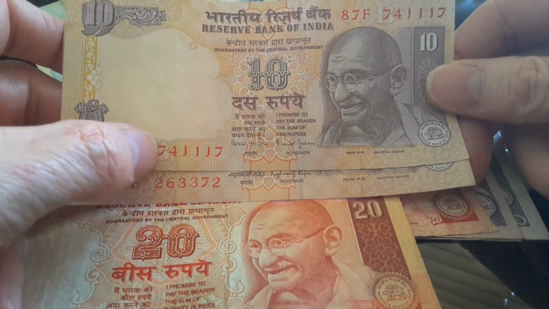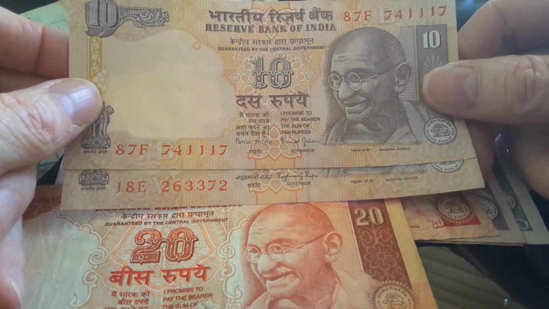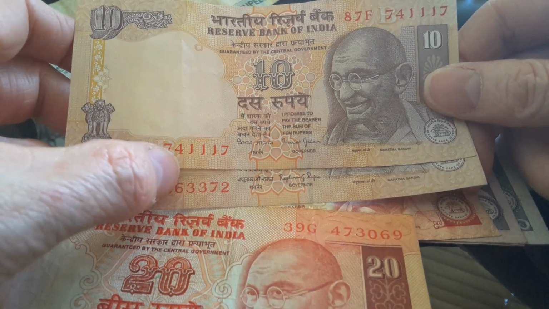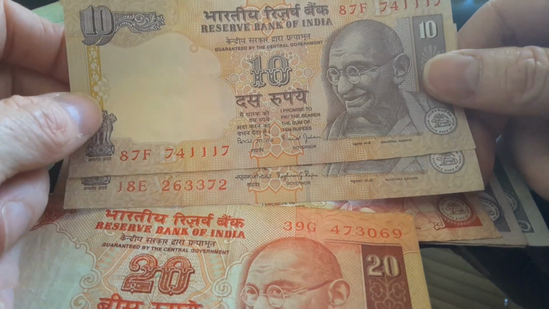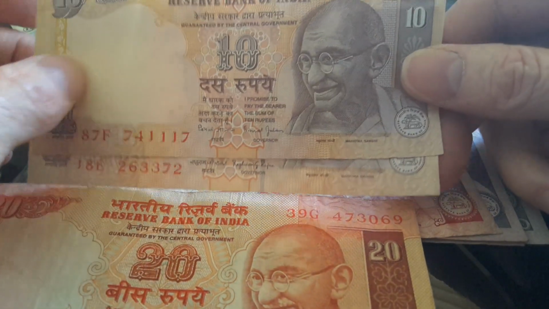And I like the serial numbers. If that 4 was a 1, that would be a good banknote. But anyway, if that 7 was a 6, or that 6 was a 7, that would be an awesome banknote. But pity, just nearly got it.